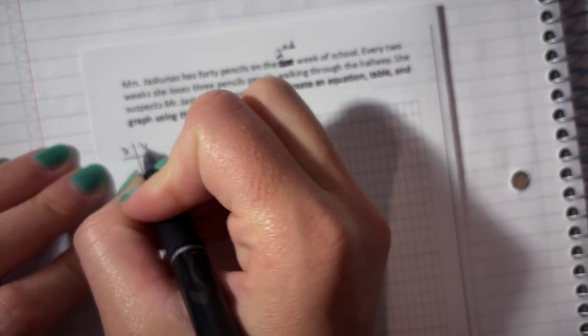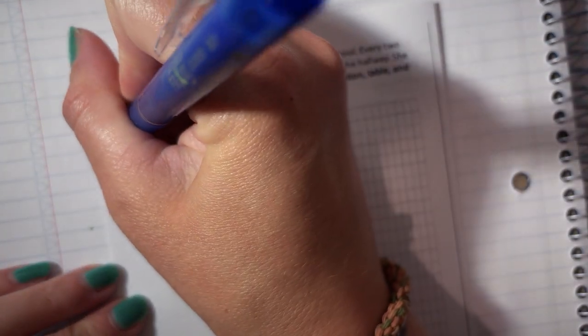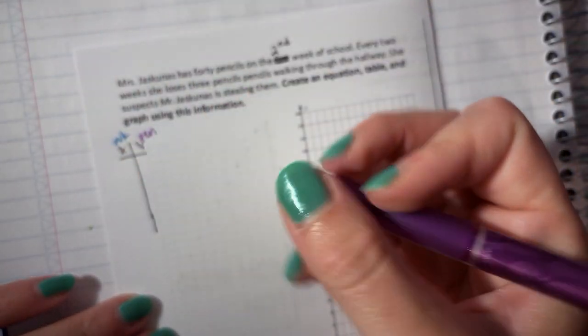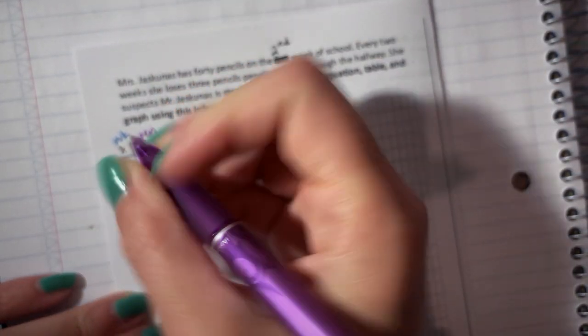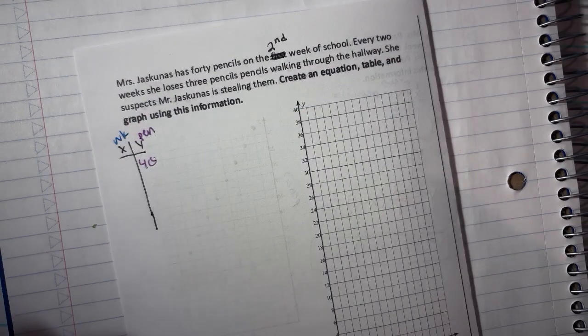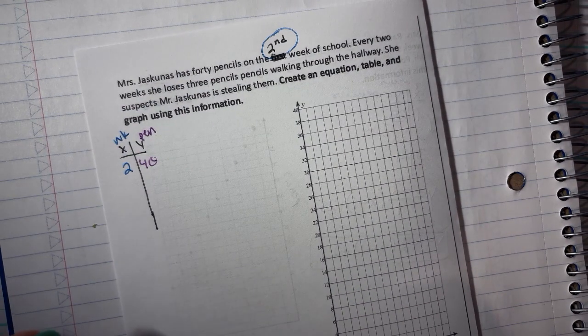X and Y mean the same thing as last time. We got X is our weeks and Y is our pencils. This time she starts with 40 pencils, and we're going to make that life change here because I just want the math to look beautiful. And then it says every 2 weeks.